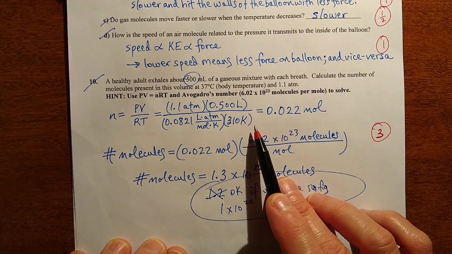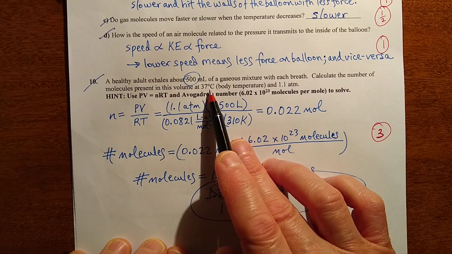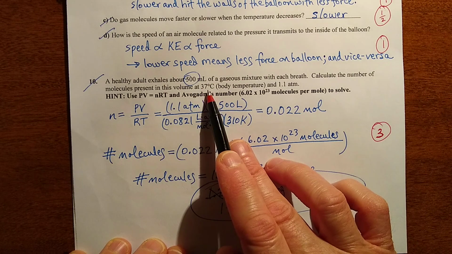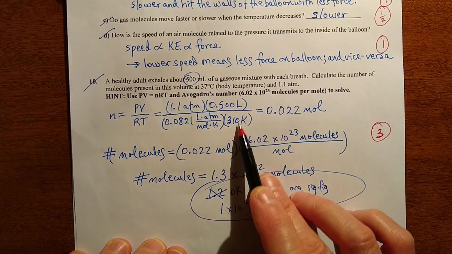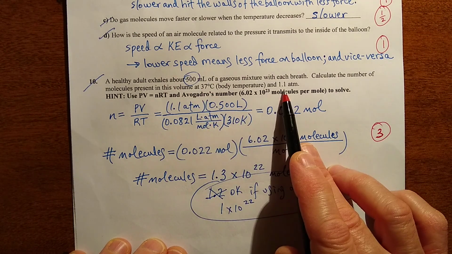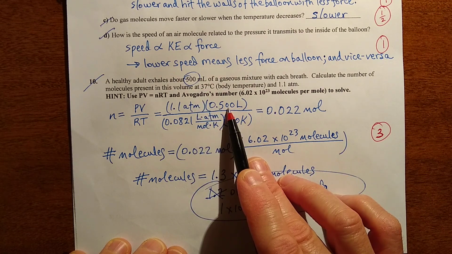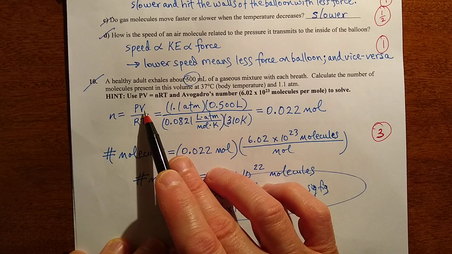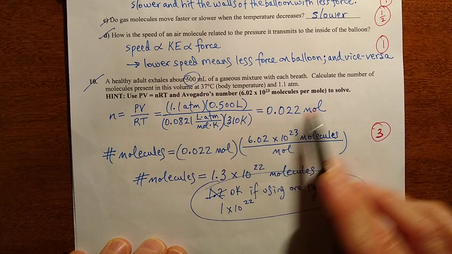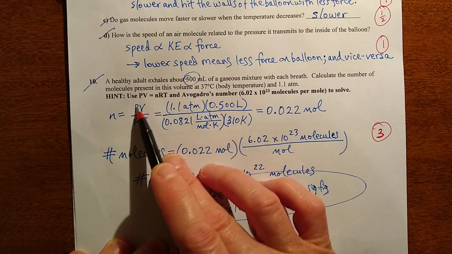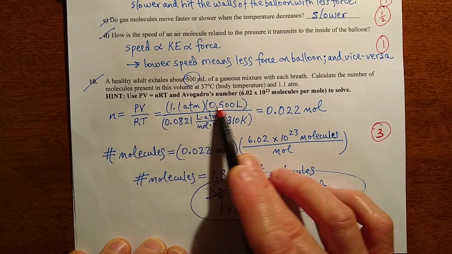How many molecules are in the typical breath, which is being exhaled at 37 degrees C, body temperature, and 1.1 atmospheres? You had to convert 37 degrees C to Kelvin, so it's 310. You had to convert 500 mils to liters by dividing by 1,000, so here's that. Here's the ideal gas law. You're solving for moles because numbers of molecules is essentially moles, so you calculate n.